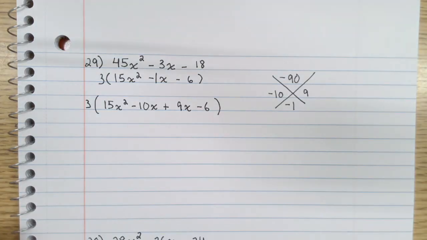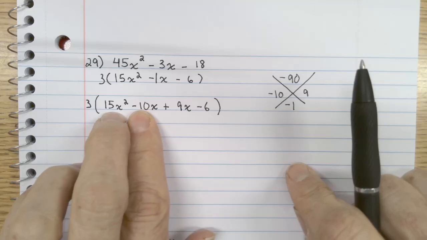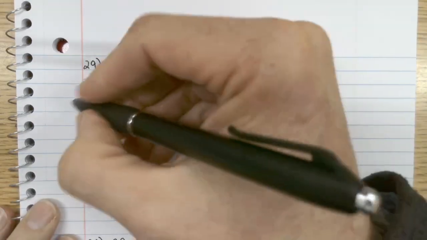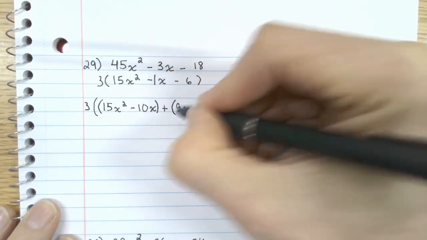Okay. Now what I want to do is isolate this expression here, 15x squared minus 10x, and isolate that one. So I'll do that by putting extra parentheses in here, like this.